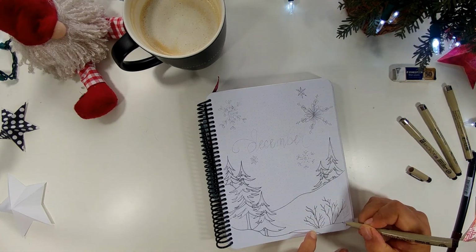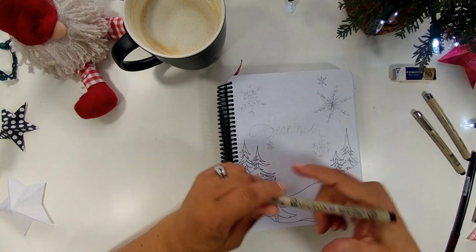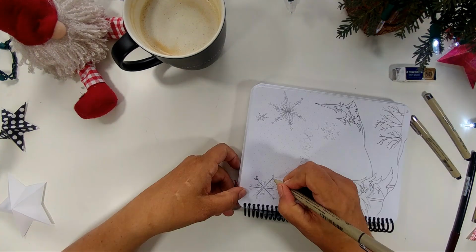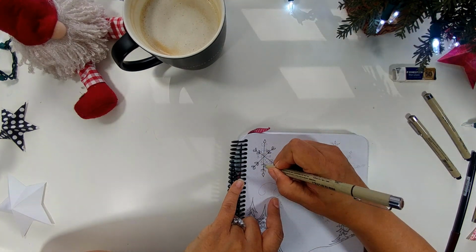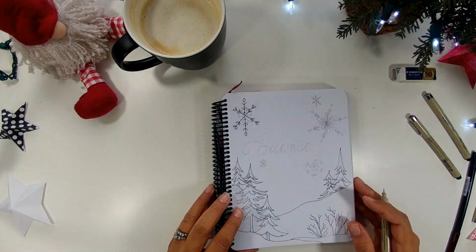We're going to slow down the next snowflake, which is probably one of my favorites on this page. I'm going to do the whole month in black and white, and then I'm going to do a second video where I do a little bit of coloring with some pencils.